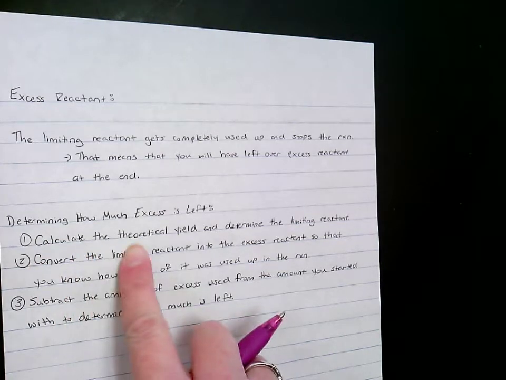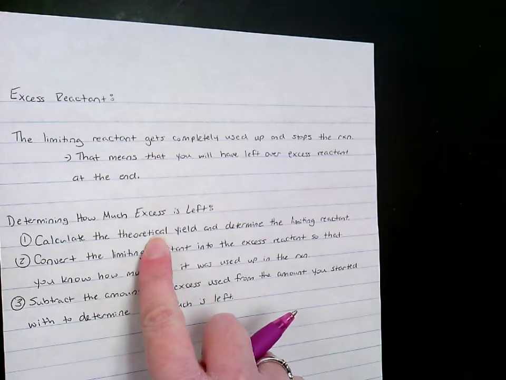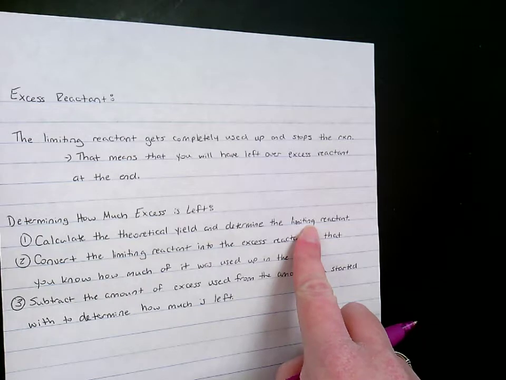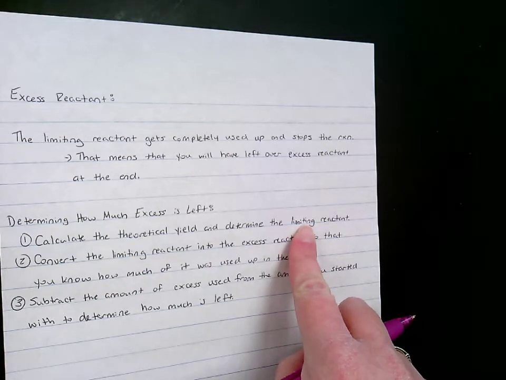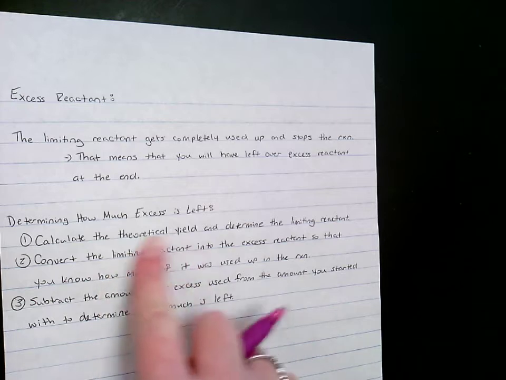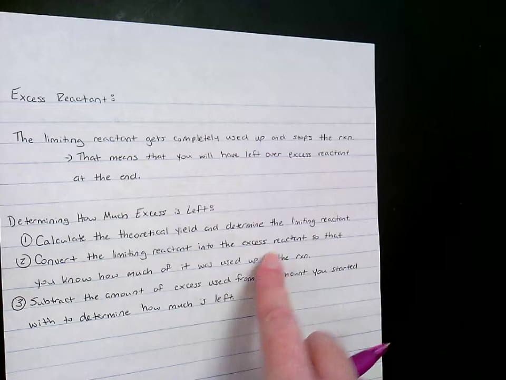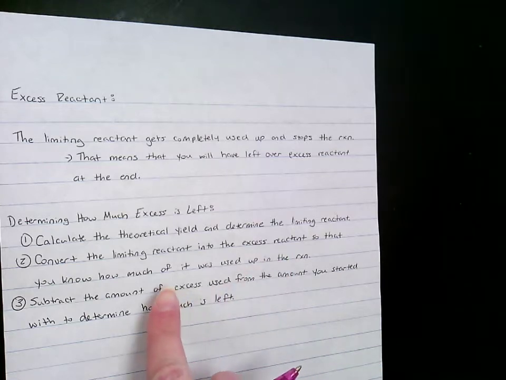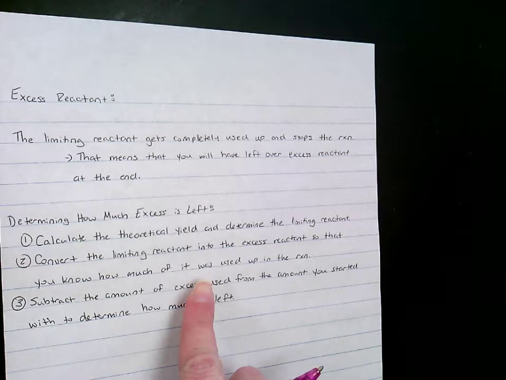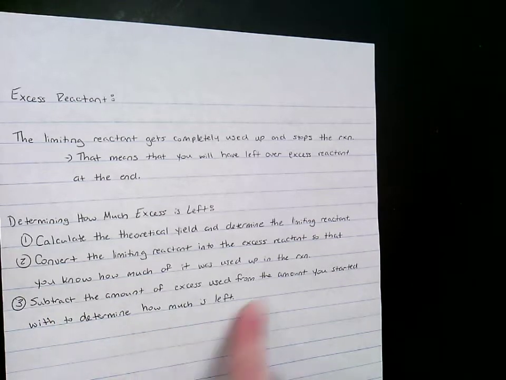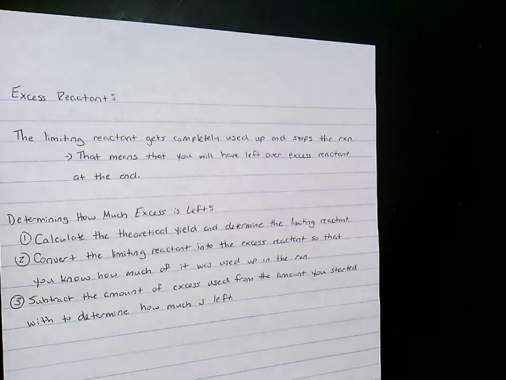So the first is you still need to calculate the theoretical yield because that is going to allow you to determine what the limiting reactant is. And once you know what the limiting reactant is, then you can convert that limiting reactant into the excess reactant because that is going to tell us how much of that excess was used up in the reaction. And once I know how much was used, I can take that used amount and subtract it from the amount of excess that I started with, and that will tell us how much is left. So let's look at an example.